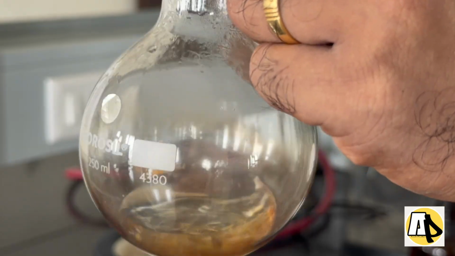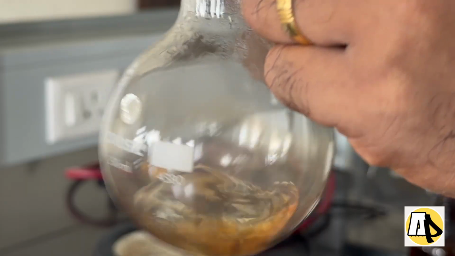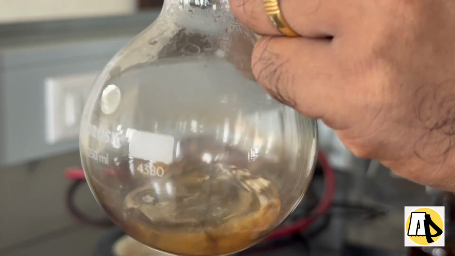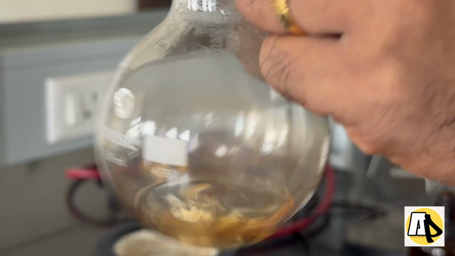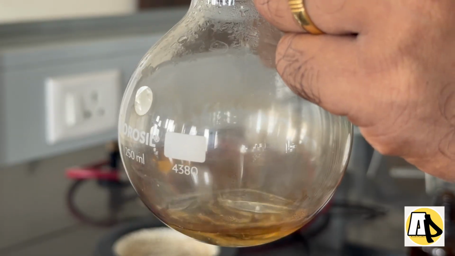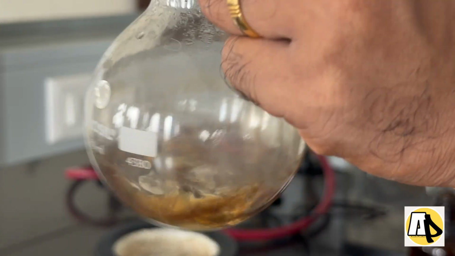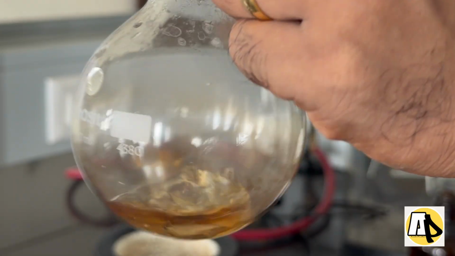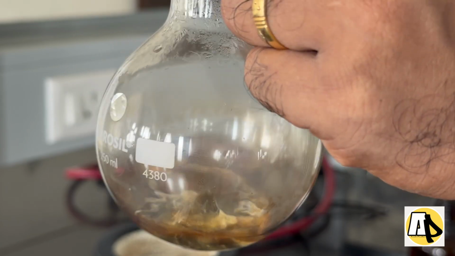That is the cloudy precipitate of salicylic acid. Until the complete exhaustion of all the liquid in the RBF happens, we will keep on adding HCl dropwise into this system.